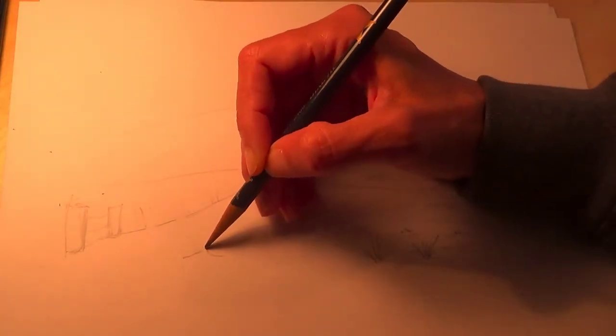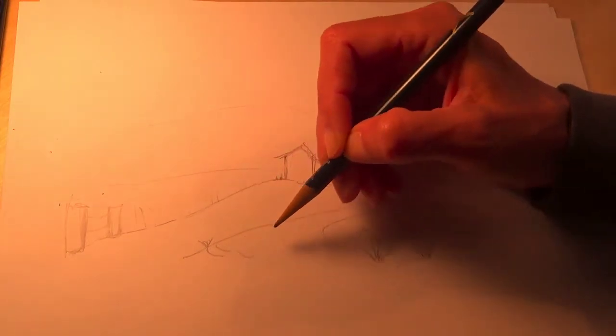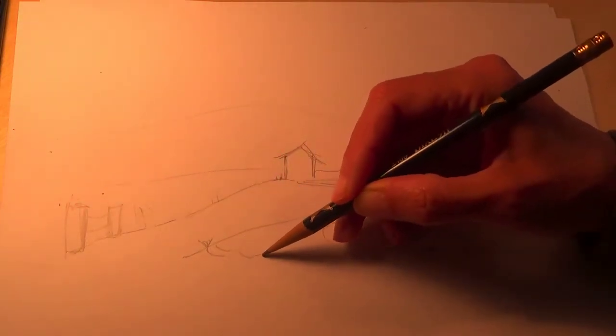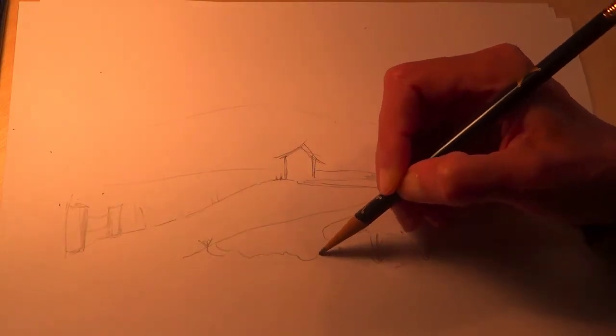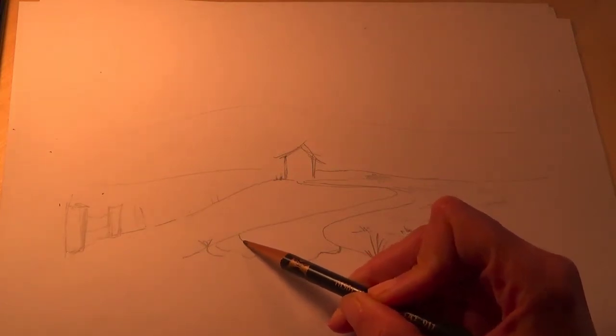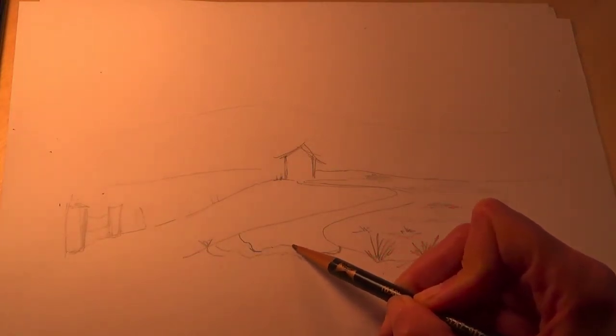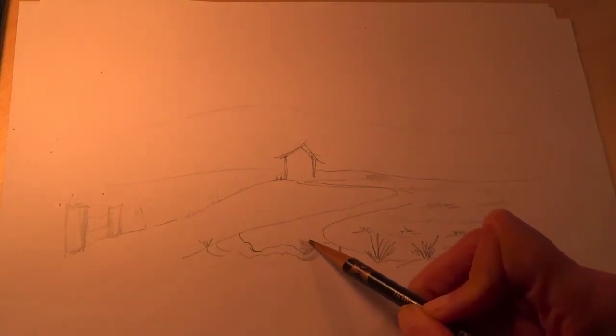Let's say this path kind of comes down here. You could put ruts, okay? Maybe somebody has used this for taking a wagon through here. Now, if this was rutted, what would our concentric lines look like? And let's say the ruts are right here. They go like this.